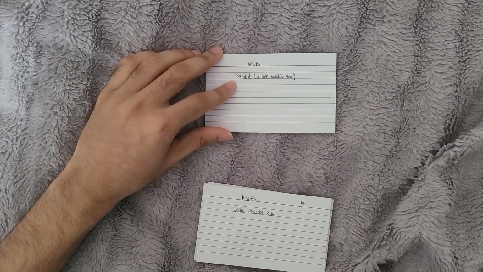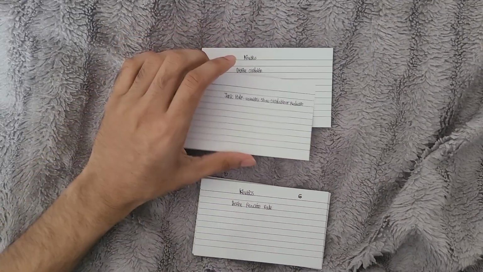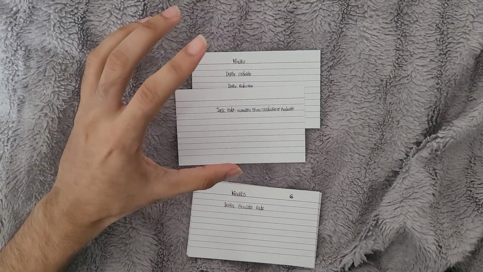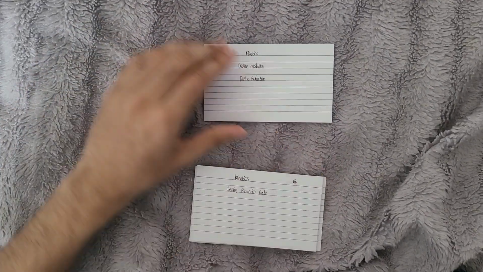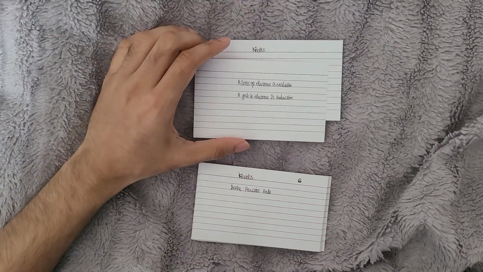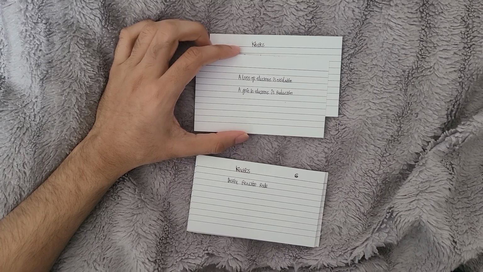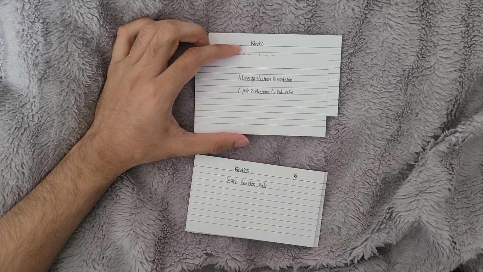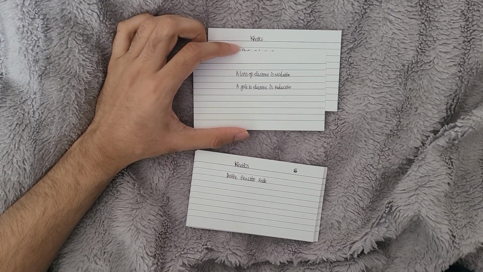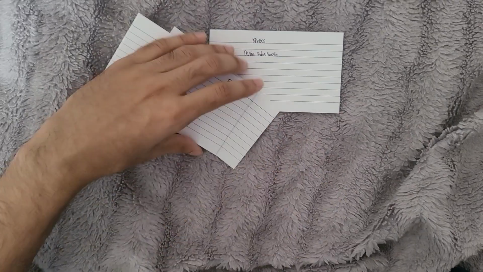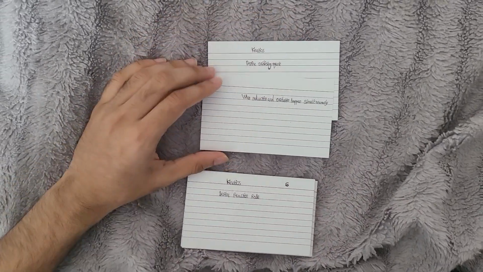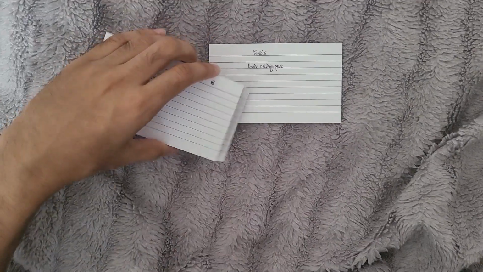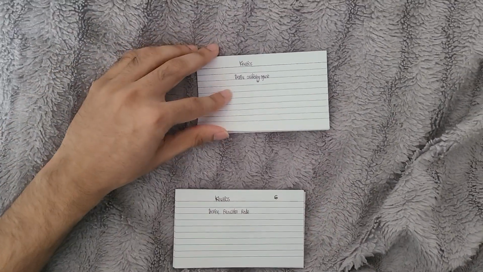What do ionic half equations show? Ionic half equations show the oxidation or the reduction. Define oxidation, define reduction. Oxidation is a loss of electrons. Remember, OIL RIG: oxidation is loss of electrons, reduction is gain of electrons. Define redox reaction. A redox reaction is when reduction and oxidation happen simultaneously.